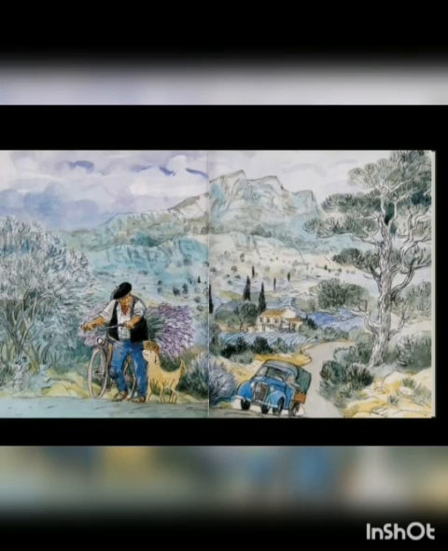In this picture we can see how beautiful Provence is. So daily he used to go for a walk in Provence and have a very nice time there, and slowly he started adjusting with his family, his uncle and his aunt also.